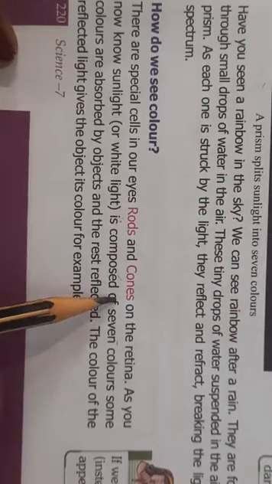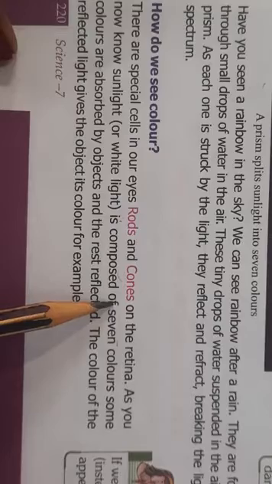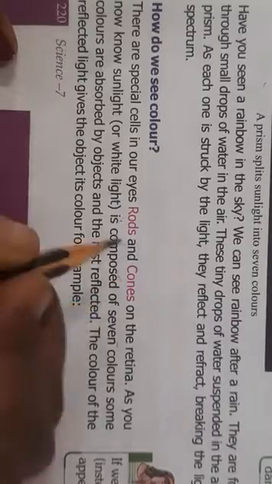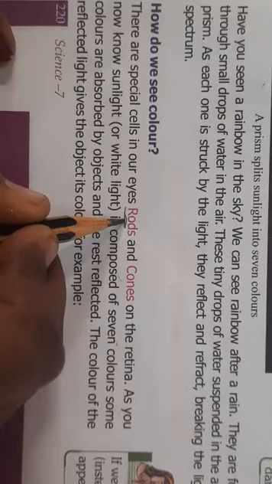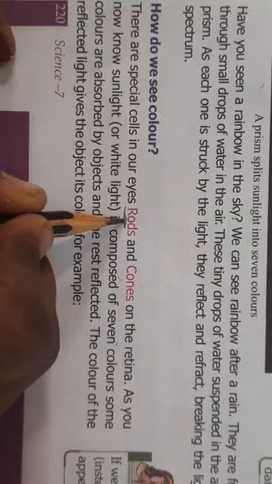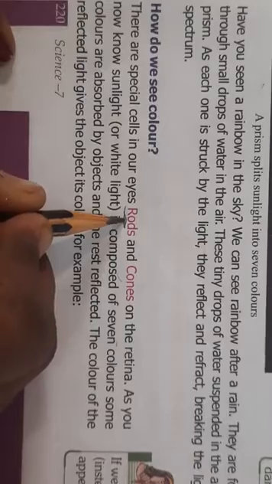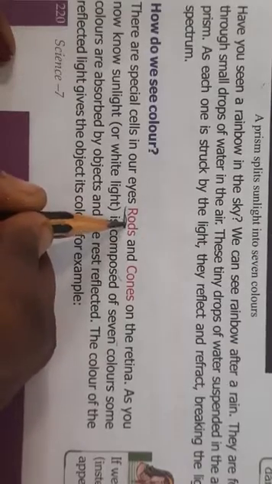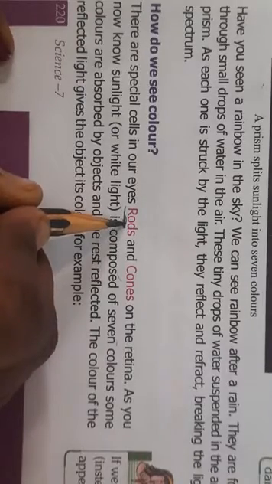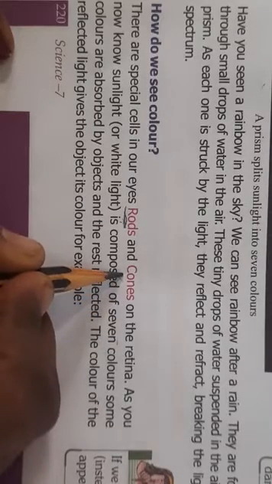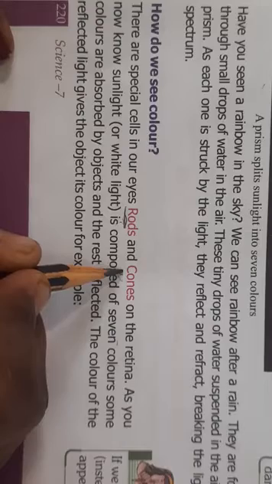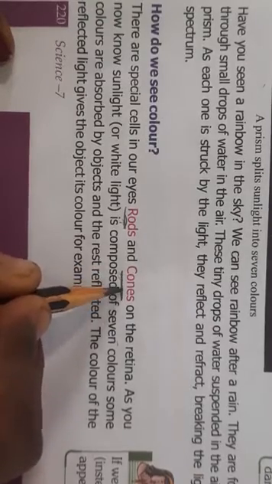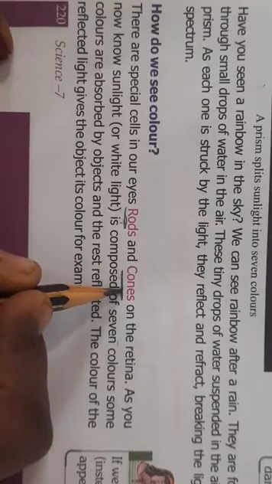Now what do these rod cells do? The rod cells are sensitive to dim light, and they will not respond to color. इसके कारण हम लोगों को कलर नहीं दिखता है, but they are sensitive to dim light. And the cones, they are sensitive to bright light, and cones are responsible for our color vision. That means ये cones के कारण है जो हम लोगों को different colors दिखाई देते हैं.